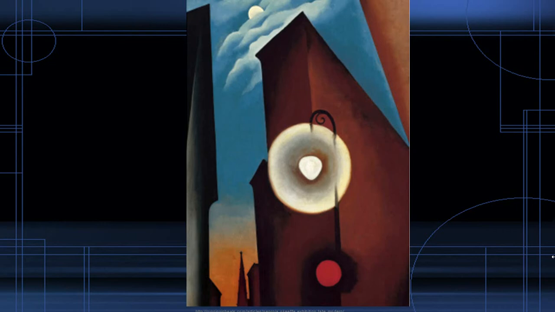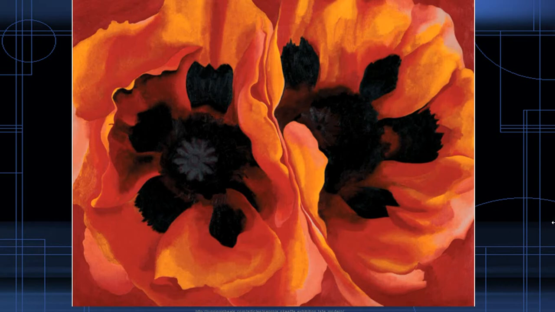It's a building. So here we are in a city, right? So this is the building. Here's a street light, probably a red light, stoplight. There's the moon up there, a church back here. Very new age looking, right? I think it's cool. But the flowers, like I said, were her most famous. So these poppies, some of her most famous. Once again, massive, huge painting.